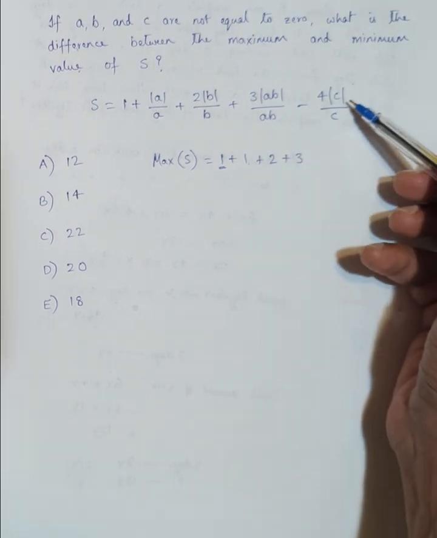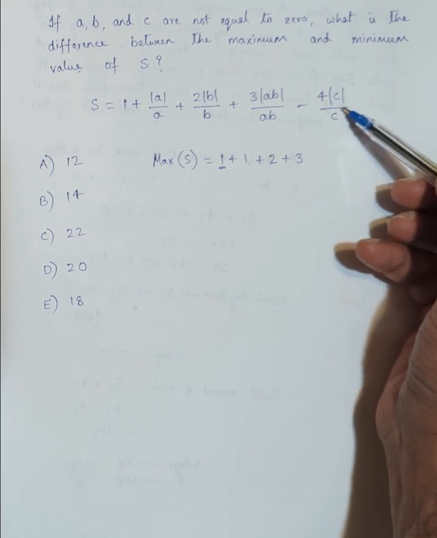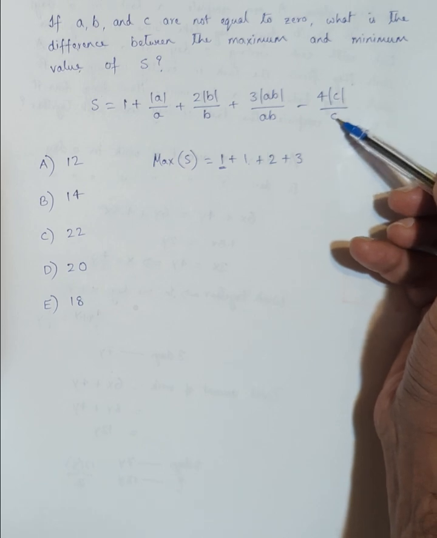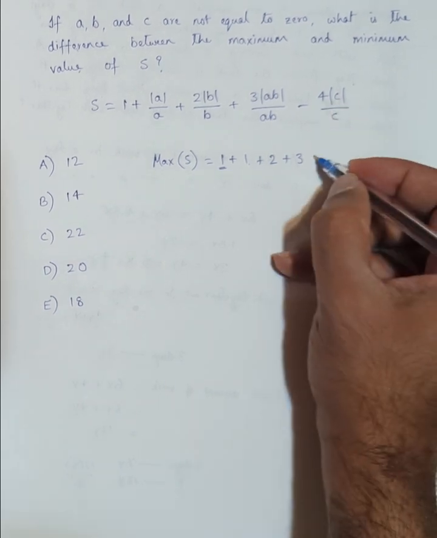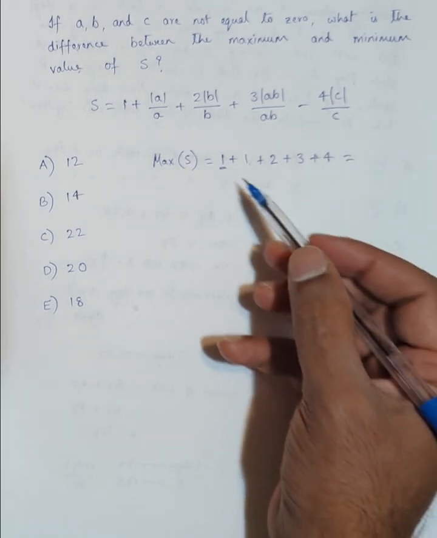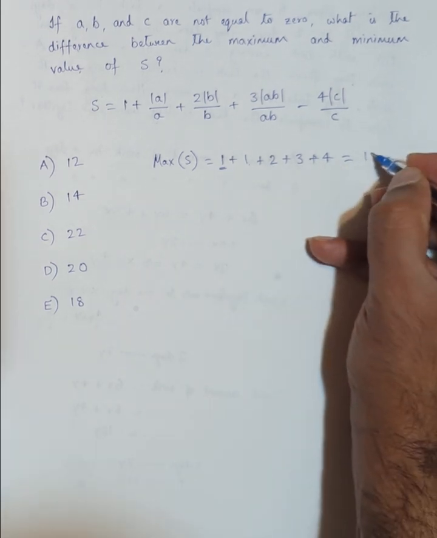And now what I want is the absolute value of C to be the opposite of C. So C is negative, and then this will become positive 4. So this is the maximum value of S, which is 2 plus 4 plus 7 plus 4, 11.